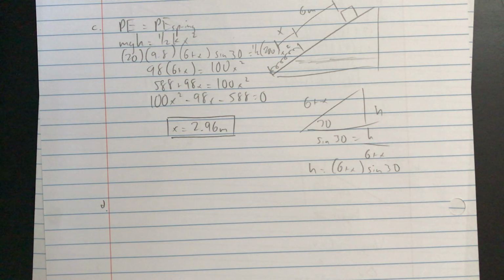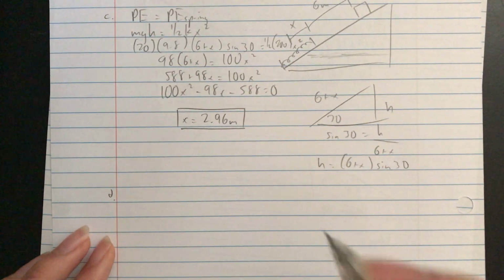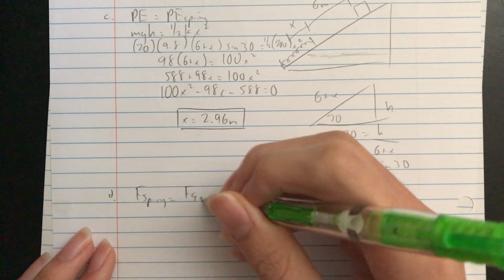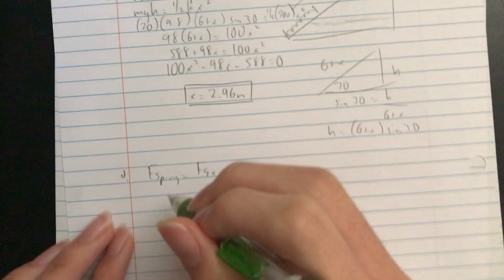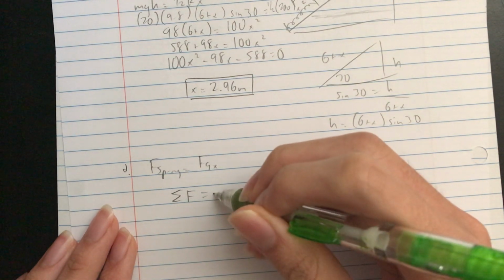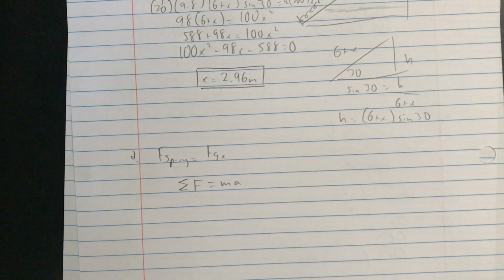Alright, so the maximum speed occurs right before the block begins to decelerate. And the block begins to decelerate when f of spring equals fgx. So to prove that, we'll take delta f equals ma.